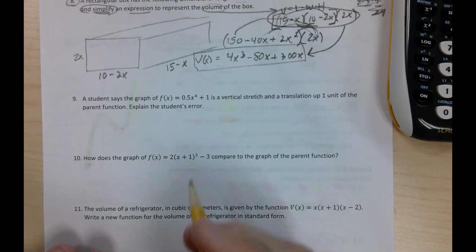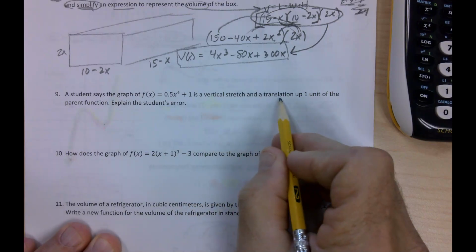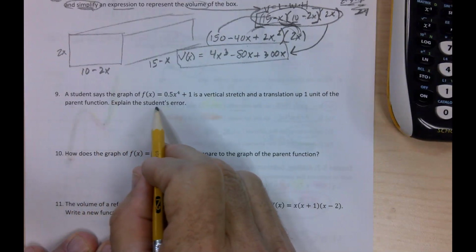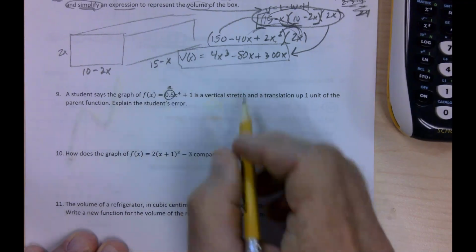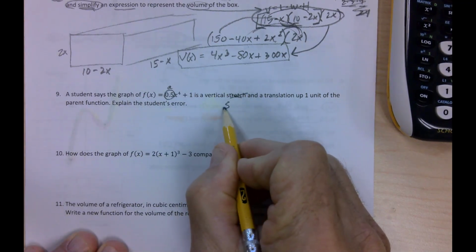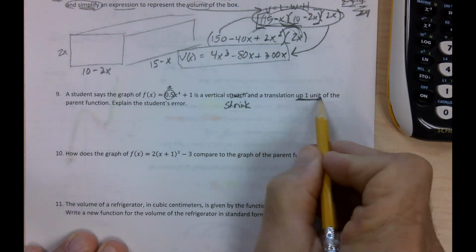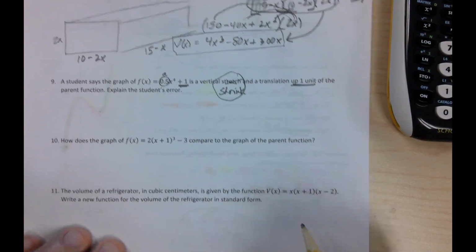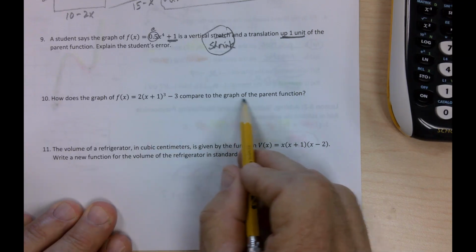So a student says the graph of blah, blah, blah is a vertical stretch and a translation up 1 unit of the parent function. Explain the student's error. First of all, that's my letter A. If A is less than 1, it's not a stretch. That would be a shrink. And up 1 unit is good because that's my D, and so my mistake was, or the student's mistake was right there.